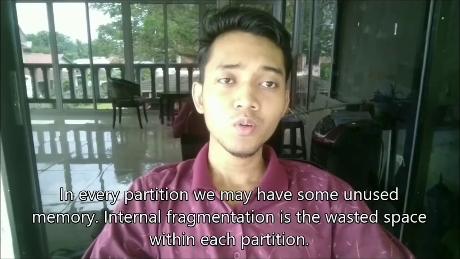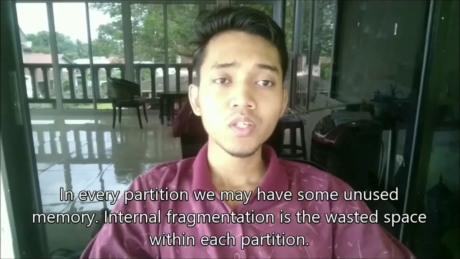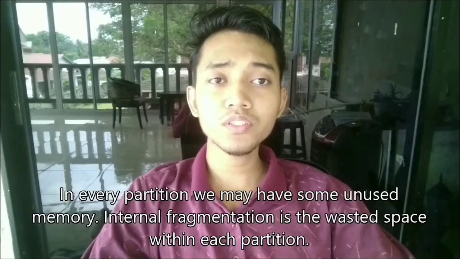In every partition, we may have some unused memory. Internal fragmentation is the wasted space within each partition.